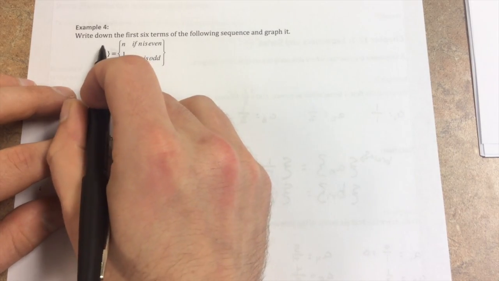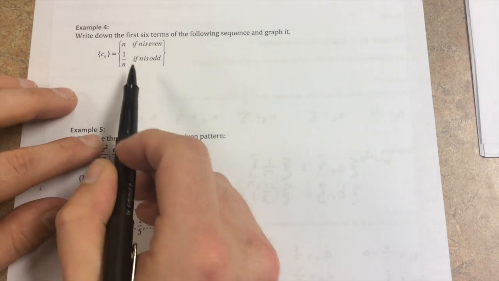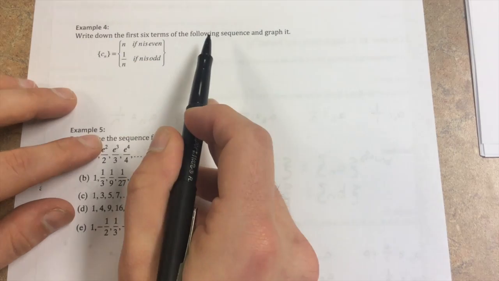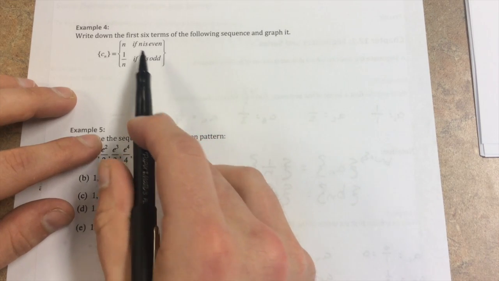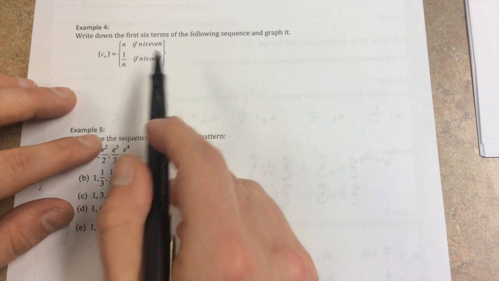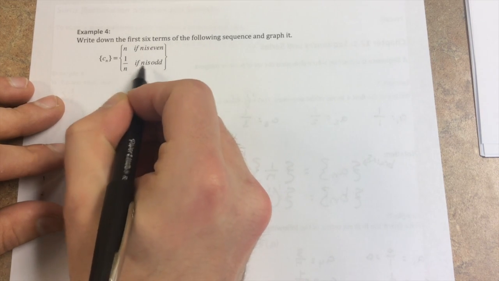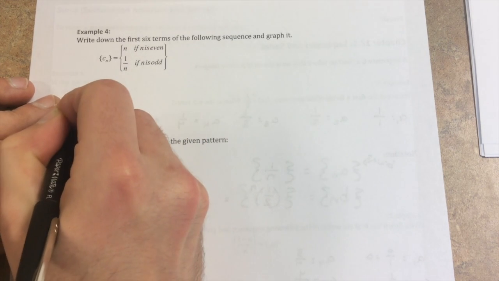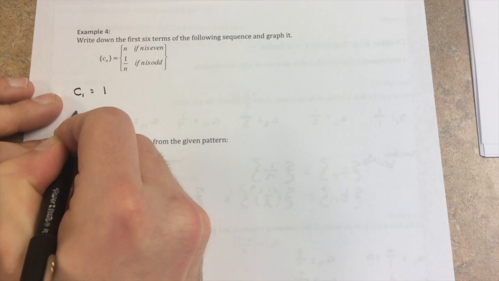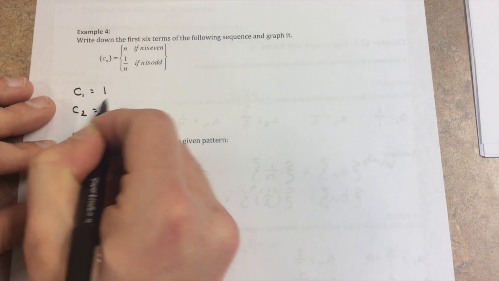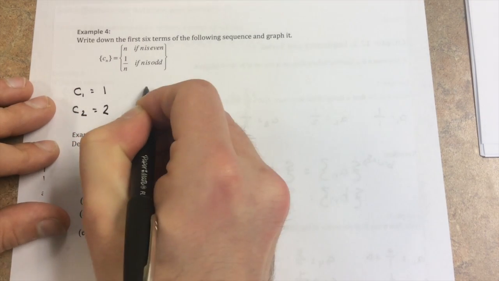So for our sequence of C of n, we want the first 6 terms of the following sequence and graph it. So n if n is even, 1 over n if it's odd. So our first one is 1, which is odd, so we're going to have 1 over 1. So we're going to say C sub 1 is 1. Then we're going to have C sub 2. 2 is even, so we're going to have 2.